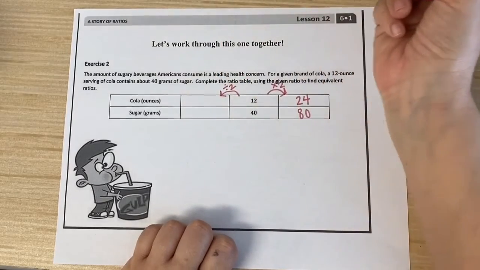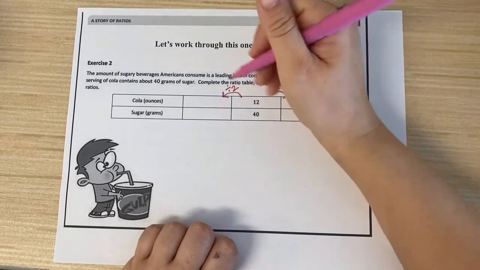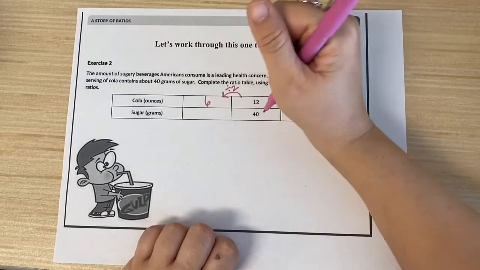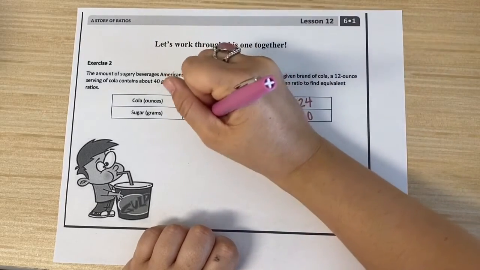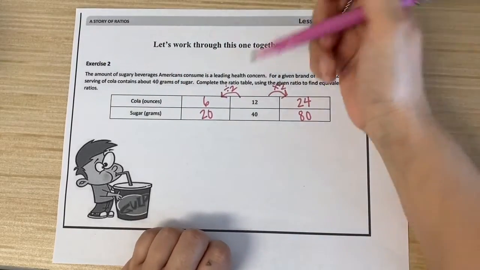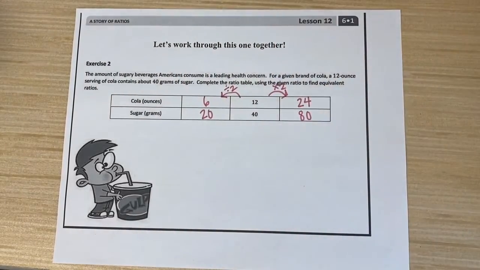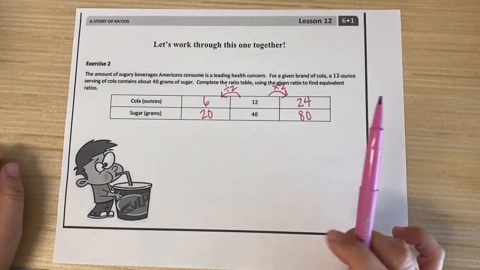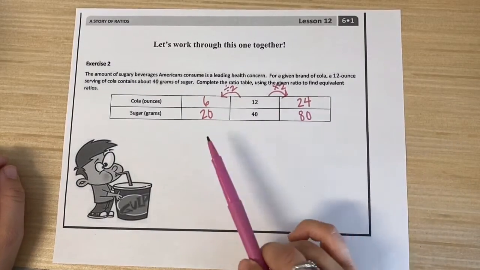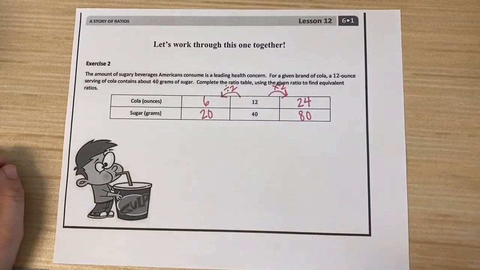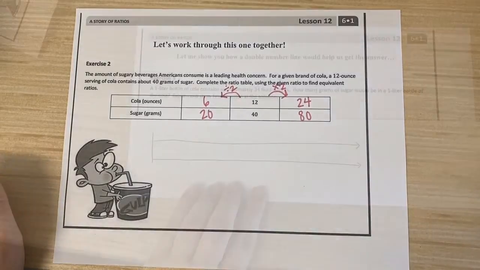I'll just divide by 2. 12 divided by 2 is 6. 40 divided by 2 is 20. So we found 3 equivalent ratios: 6 to 20, 12 to 40, and 24 to 80. And we know they're equivalent as long as both sides share the same factor.